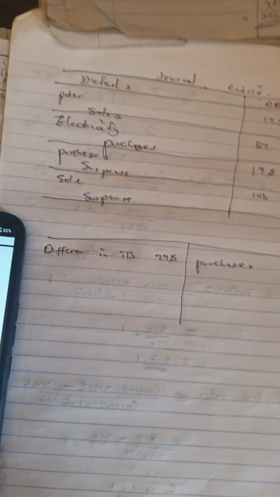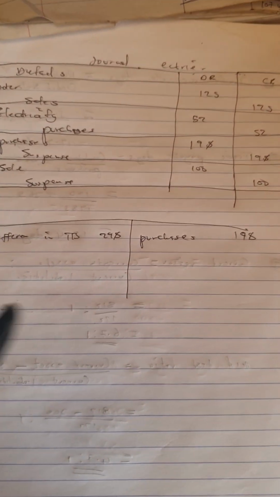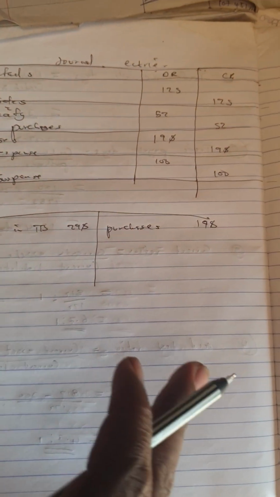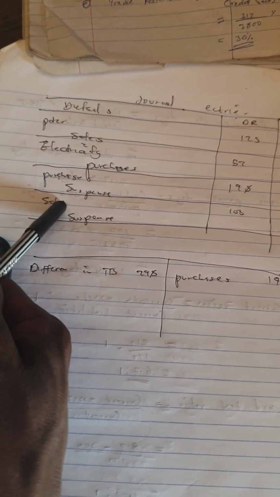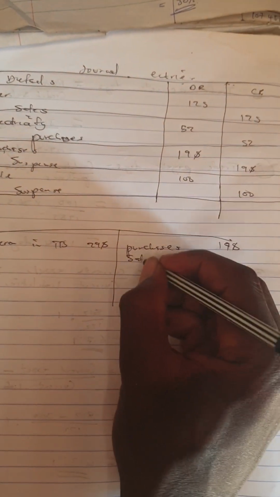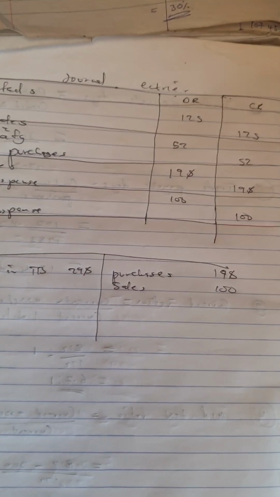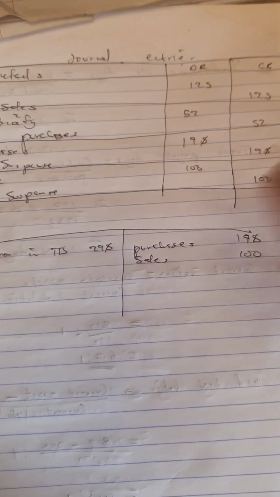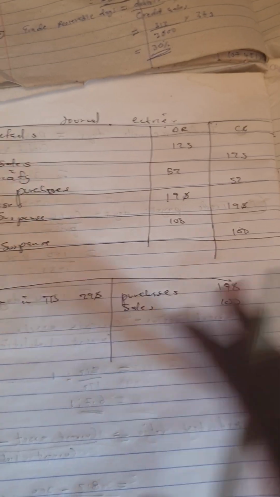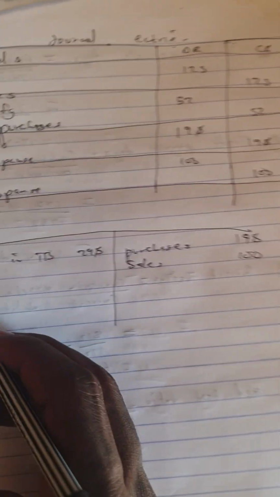Next as well, we have sales where the suspense is involved. Suspense itself is on the credit side, so we're going to write it on the credit side with the name of the other account, which is sales. So we're going to have our sales here, which is 100. If you had a lot of entries involving suspense, we would bring everything in here, but in this case we just have two things. So we're going to balance this up.